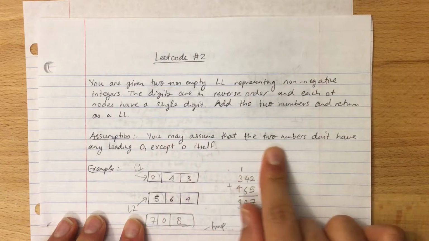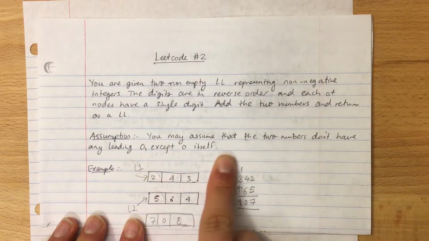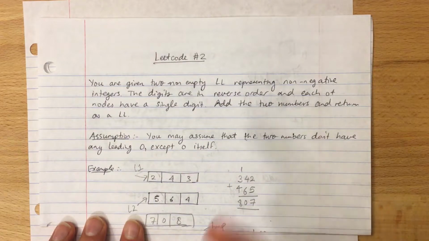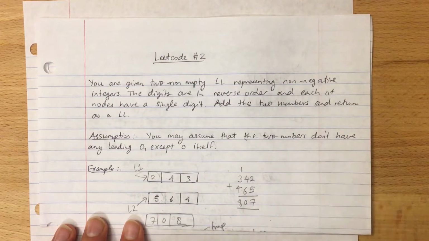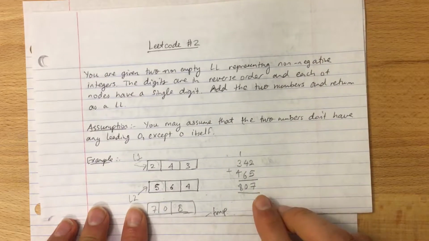And the assumption is that you may assume the two numbers don't have any leading zero except for 0 itself. So if you have a number like 23, you don't have to worry about there being 0, 2, 3. You can just assume there's the number 23, right?